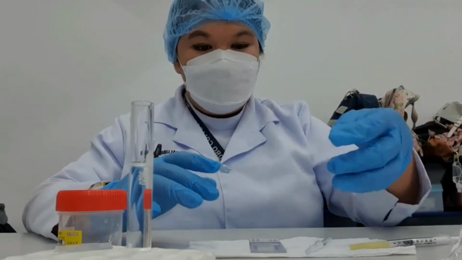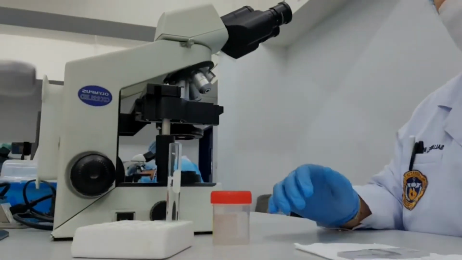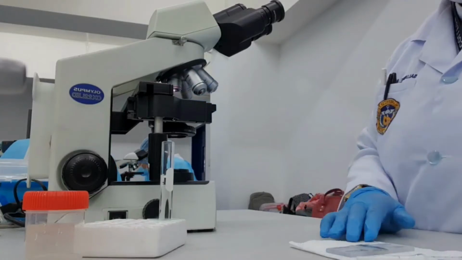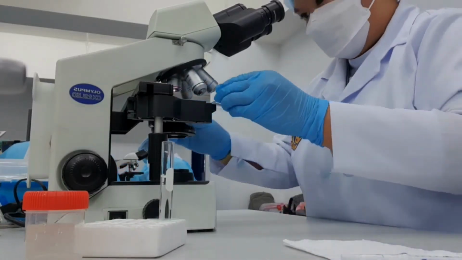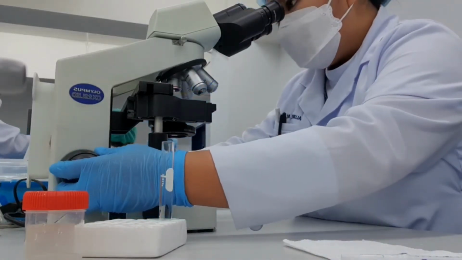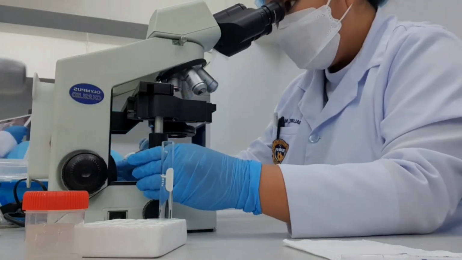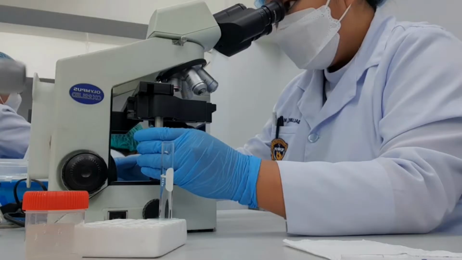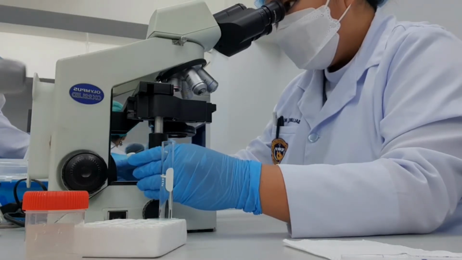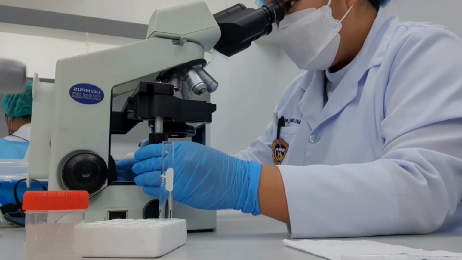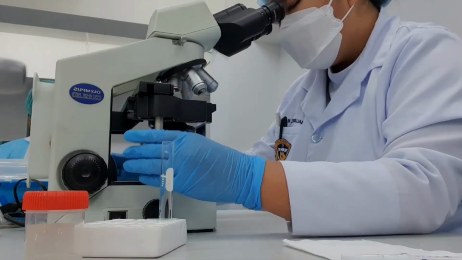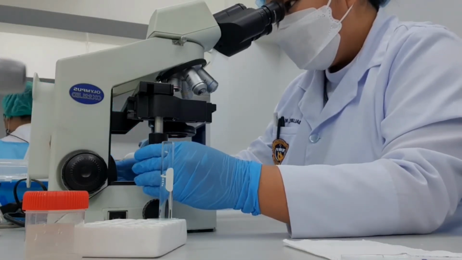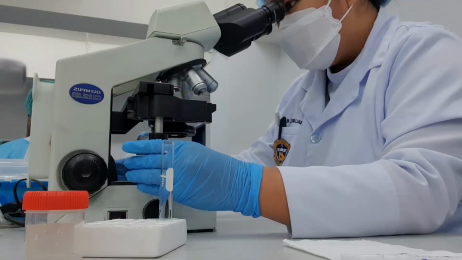Now, proceed to microscopy and focus on the grids of the Neubauer slide. In counting the sperms, you may opt to count on the 4 WBC squares or 5 RBC squares. In the calculation of the sperm concentration, when the 4 WBC squares are used, multiply the total sperms counted with 100,000, while multiplying 1 million to the total sperms counted when the 5 RBC squares are used.